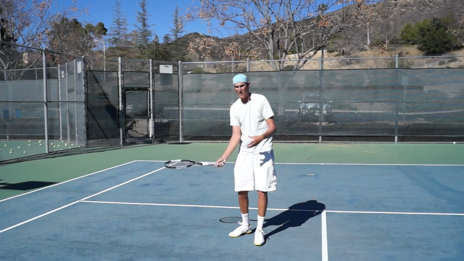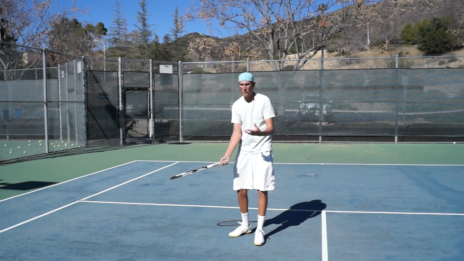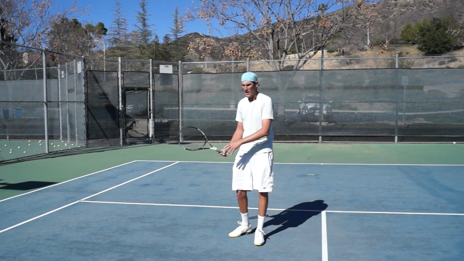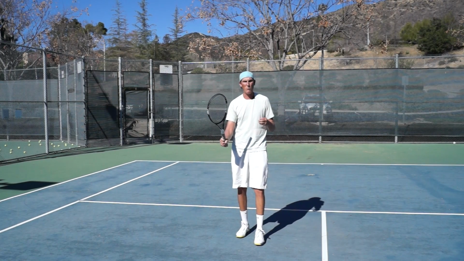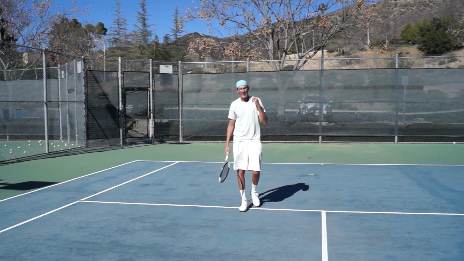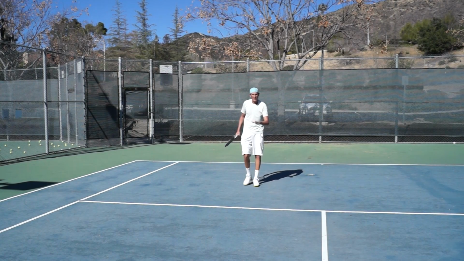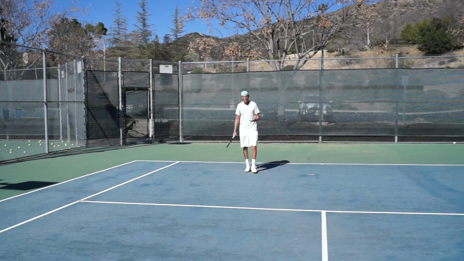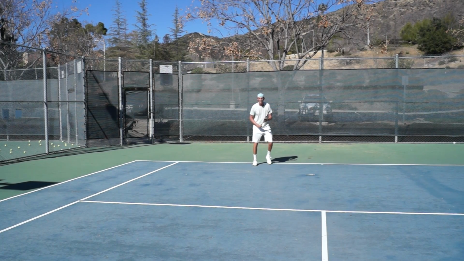You guys who have that full western, this is a little bit tricky for you, but I'd still attempt it. And anybody in eastern is gonna have no problem with this, okay? Again, be very aware of these little differences in the height of the bounce, and that's what's dictating our shot selection. So this one's now a little bit lower.